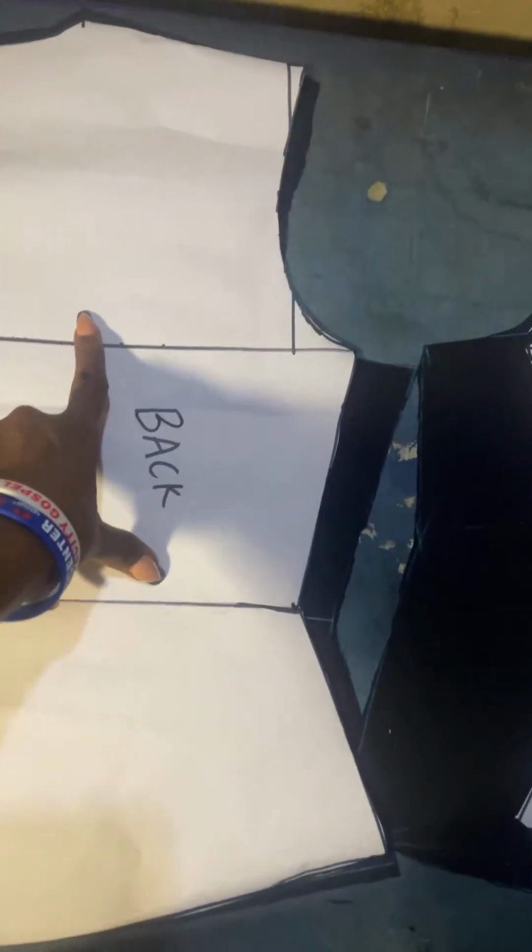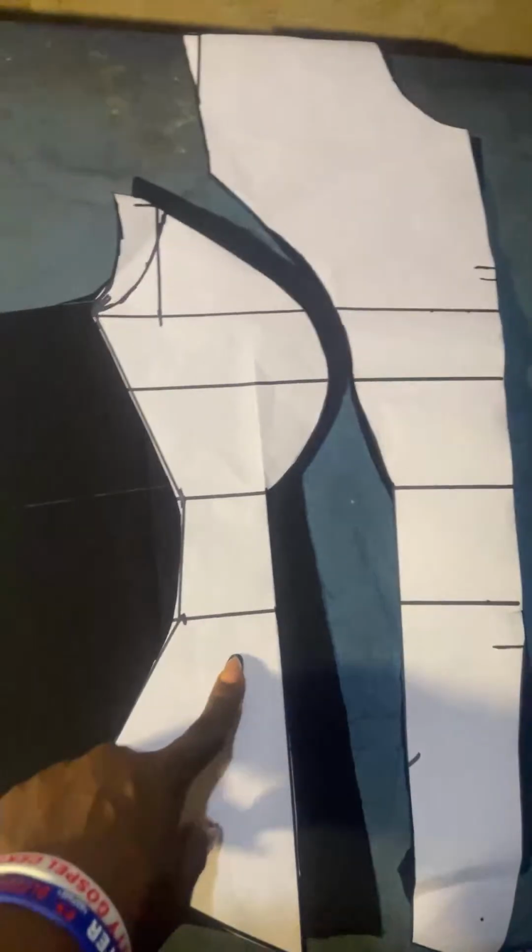So this is what I have here, the back with the dots and everything, the side with the sewing allowance as well, and then this is the middle of the front.